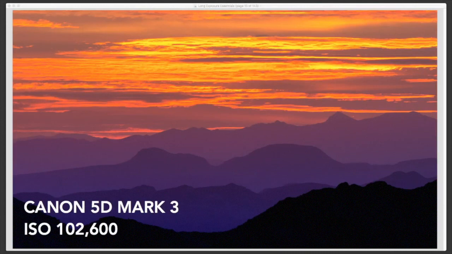The only thing you lack, if you have a crop sensor camera, is that you lack the ISO 50, and you also lack the ability to go really wide. Being able to double the exposure time and having really wide angle lenses are really important for long exposure. For shooting kids, birthdays and weddings, it's not so important.